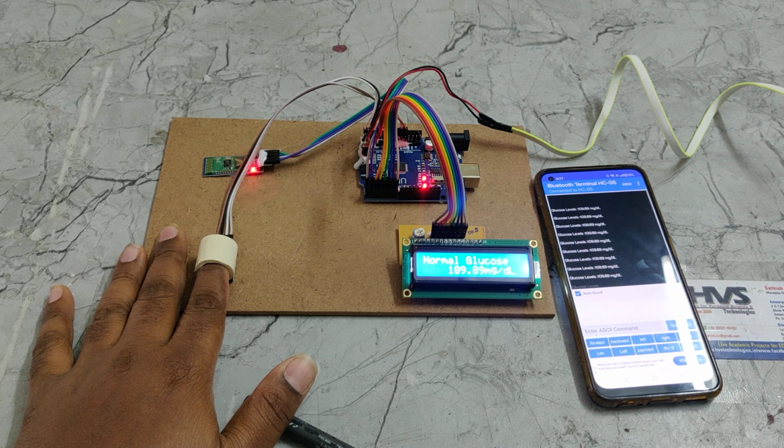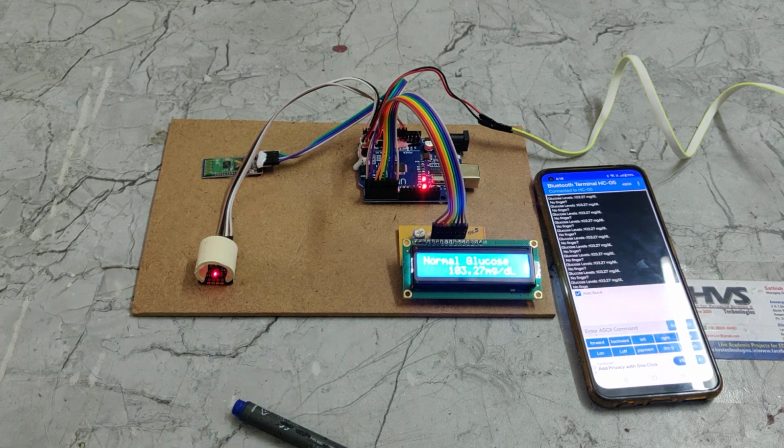Right now it is again locked at 109, 107, like 106. In this way we are going to estimate the glucose levels of a person using the non-invasive method.